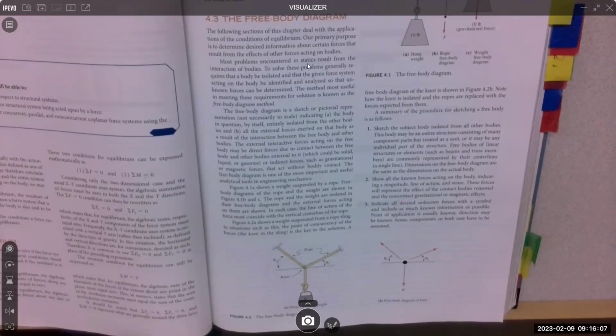The book's going to start with a concurrent force system. That's this, right? All the forces going through one spot. And then it'll move into non-concurrent force systems.